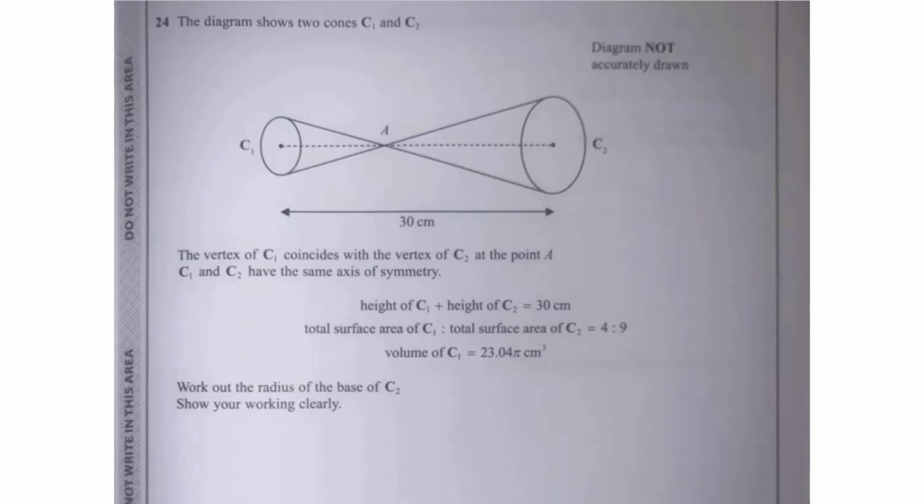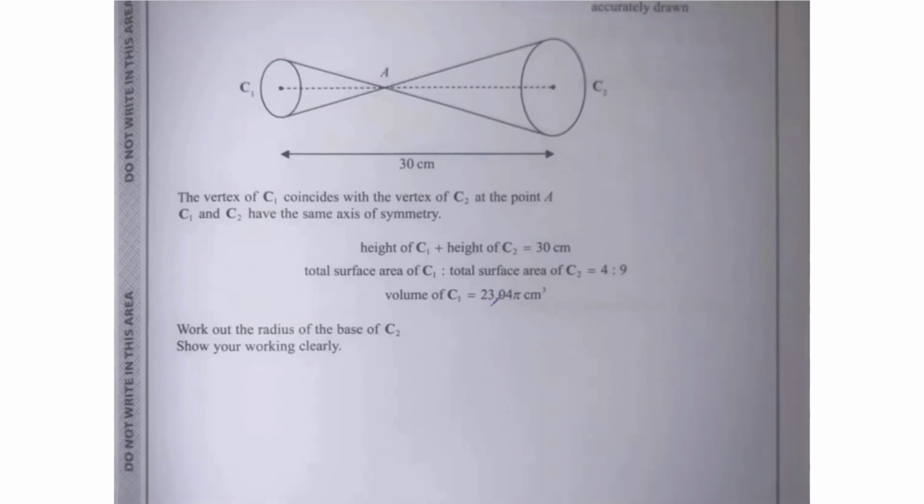So we know that the volume of C1 is given. And what we can do is use the formula for the volume of a cone to figure out the radius and height of the cone C1. So volume of the cone is 1/3 pi r squared h. So that's 23.04 pi equals 1/3 pi r squared h.